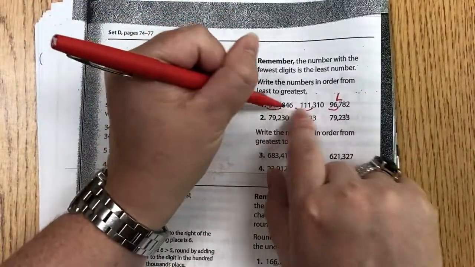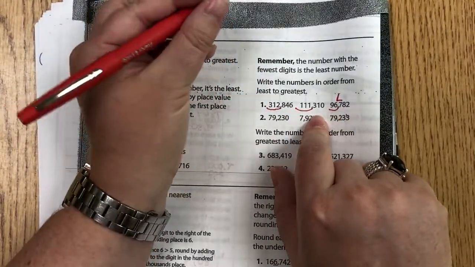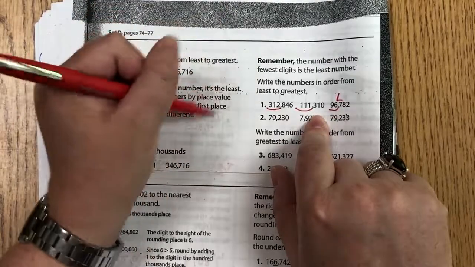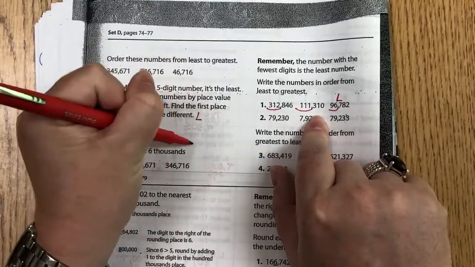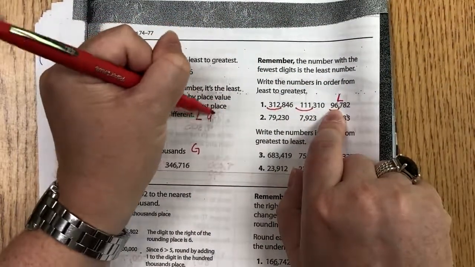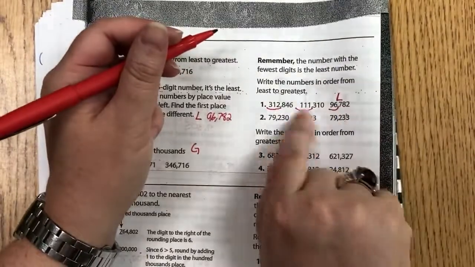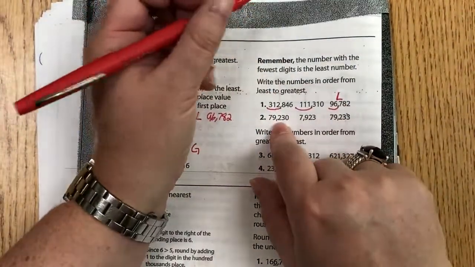Now, all I got to do is compare these two. And this is only because I'm writing. If it's in a book and I can't write, then I do my L and then my G, and then I write. Okay, well, there's my L, so 96,782.